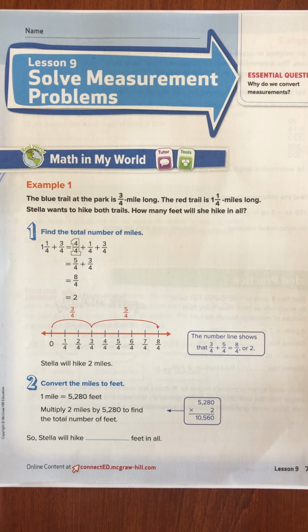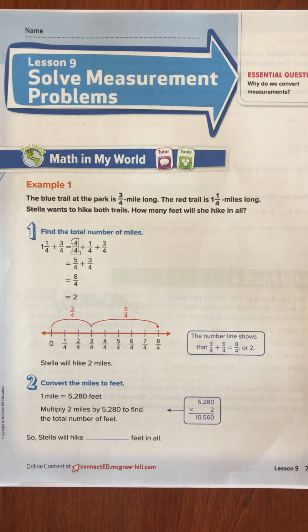Here is today's math lesson, lesson 9, solve measurement problems. And this is beginning on page 749.